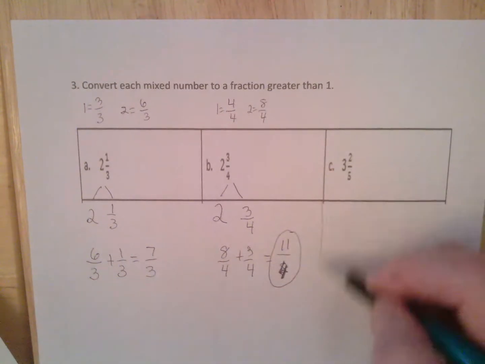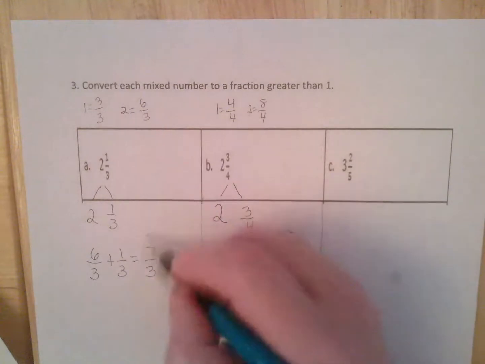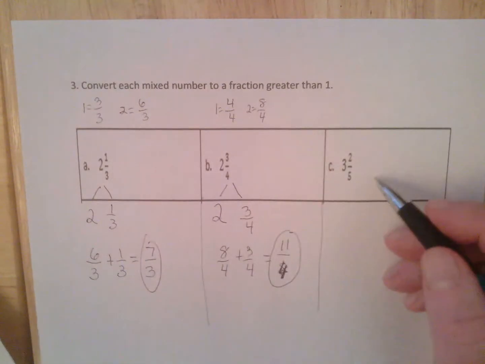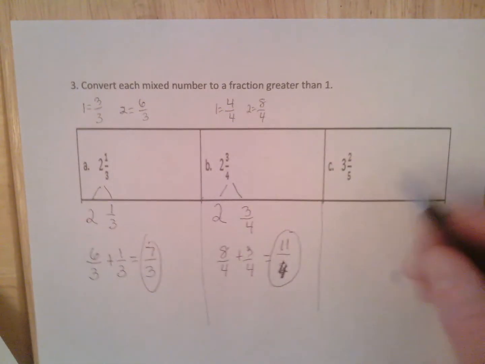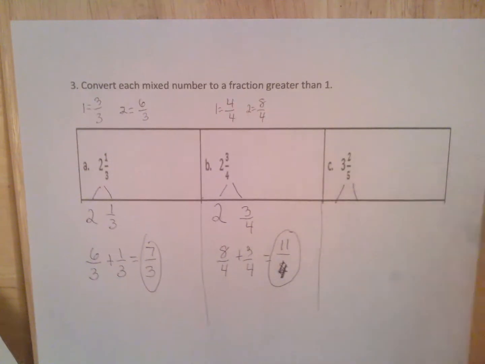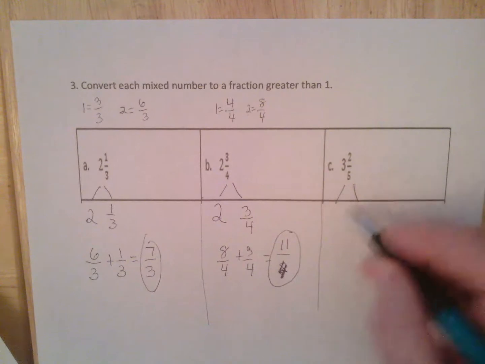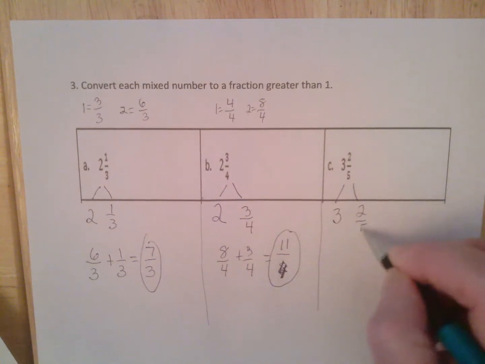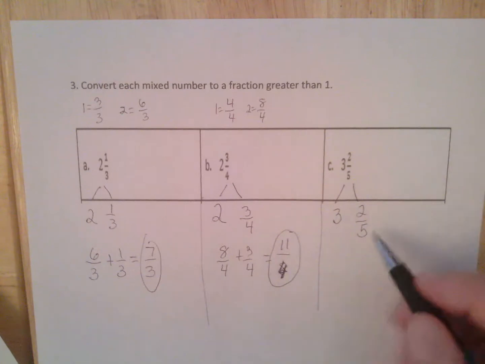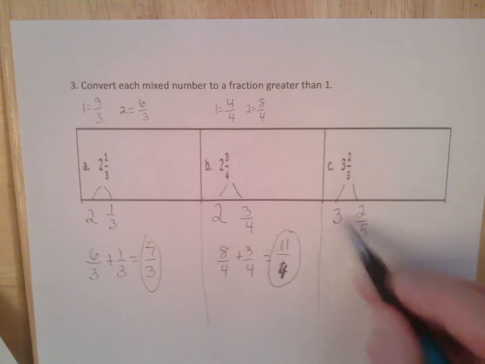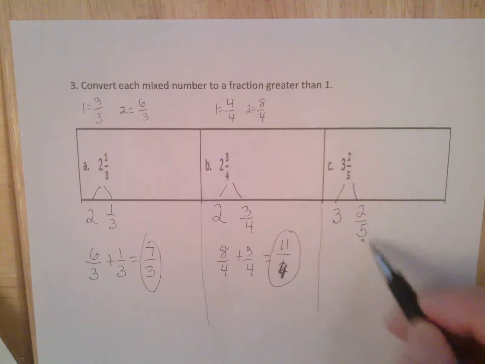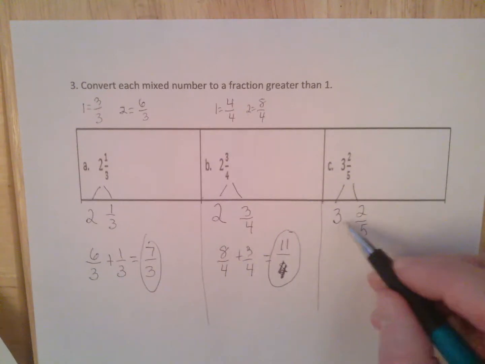And letter C, I have 3 and 2/5. First thing I'm going to do is draw my number bond. I'm going to separate my ones from my fifths. I have 3, and here I have 2/5. I need to know how many fifths, because we want the denominators to be the same. How many fifths do I need to make up 3 whole?